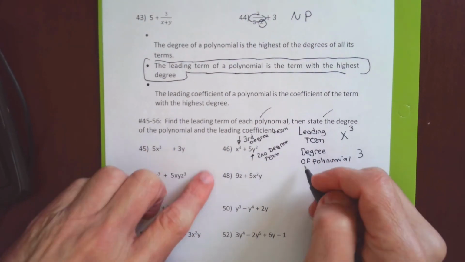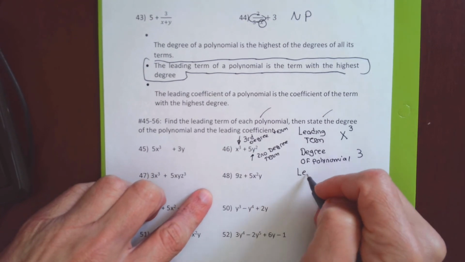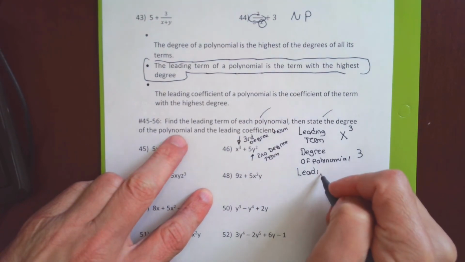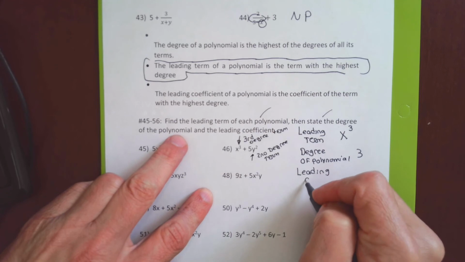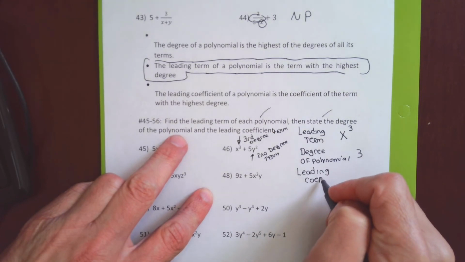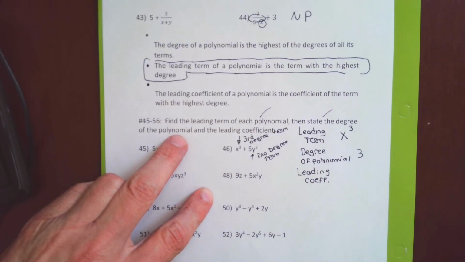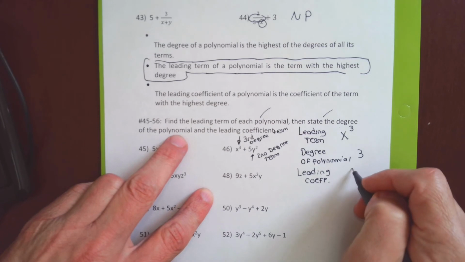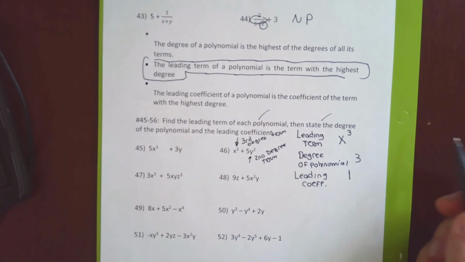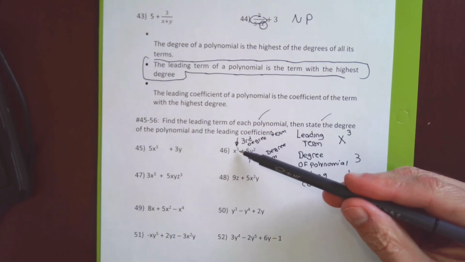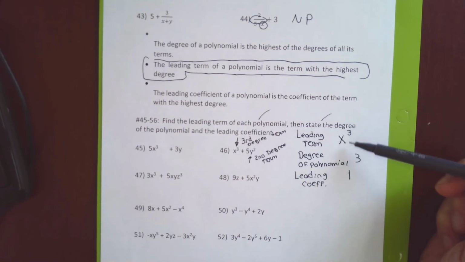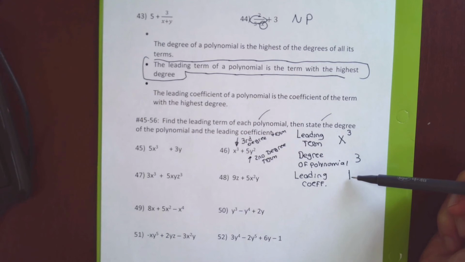And lastly, the leading coefficient for a polynomial is the coefficient of the leading term. So the leading term, or the term that has the highest degree, gives you the degree of the polynomial and the leading coefficient of the polynomial. So for this polynomial, it's a third degree polynomial. The leading term is x cubed and the leading coefficient is 1.